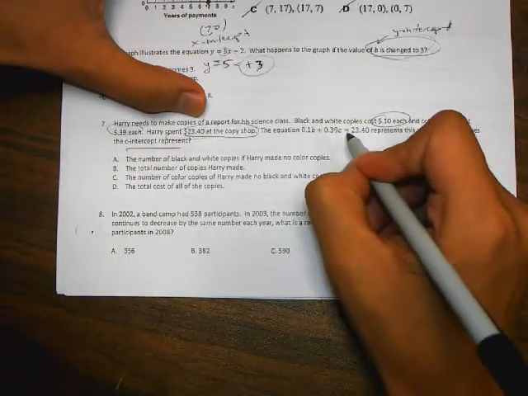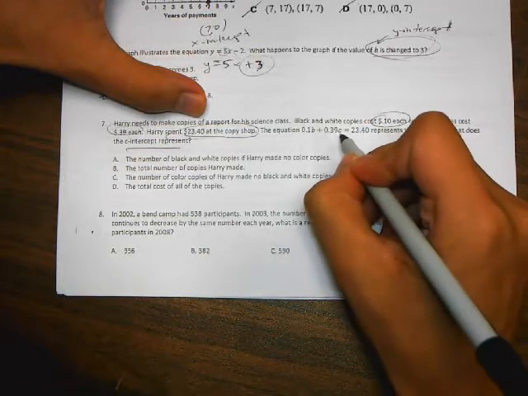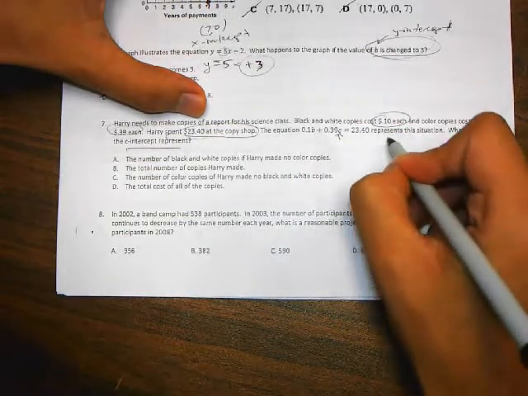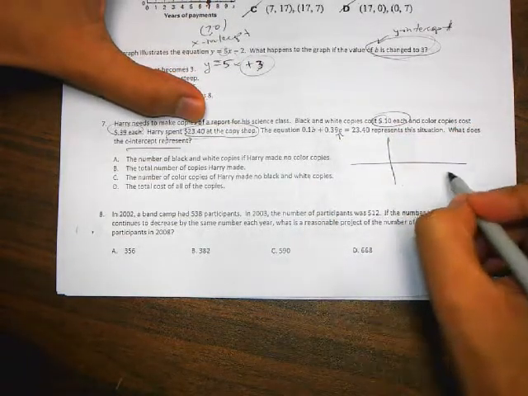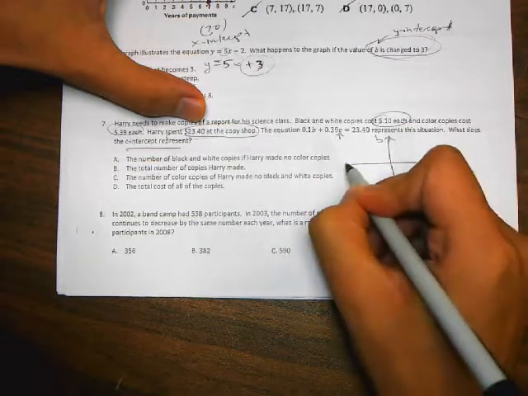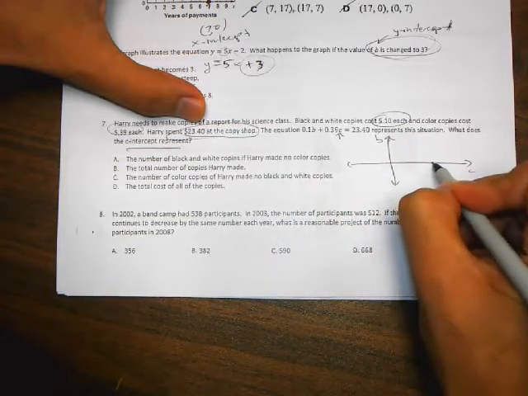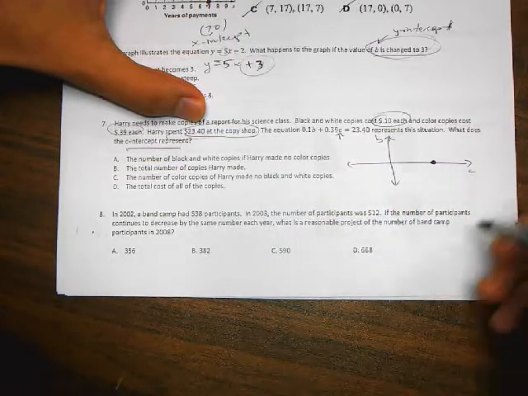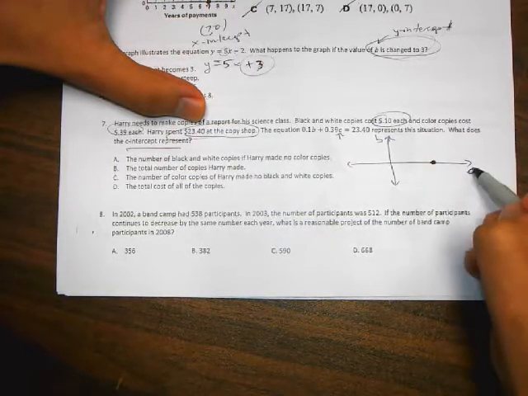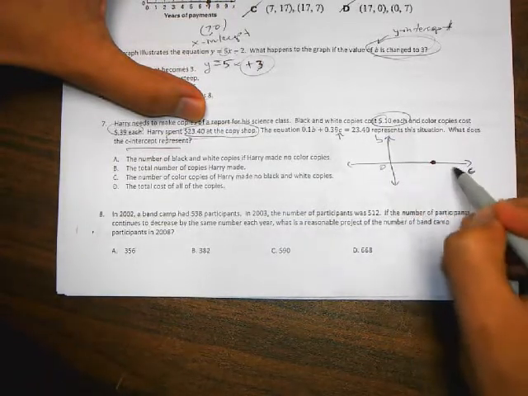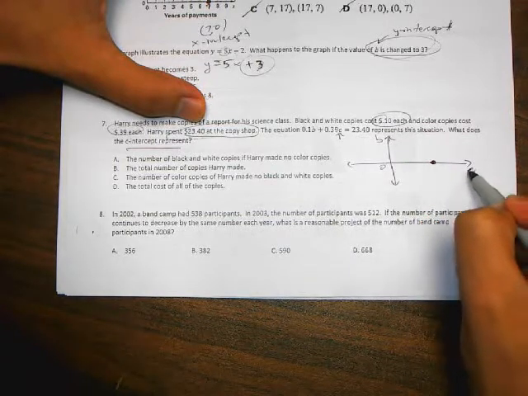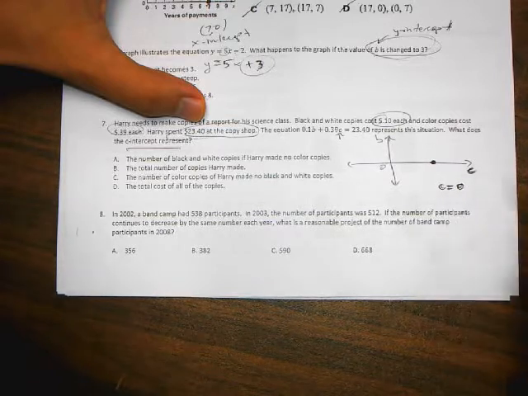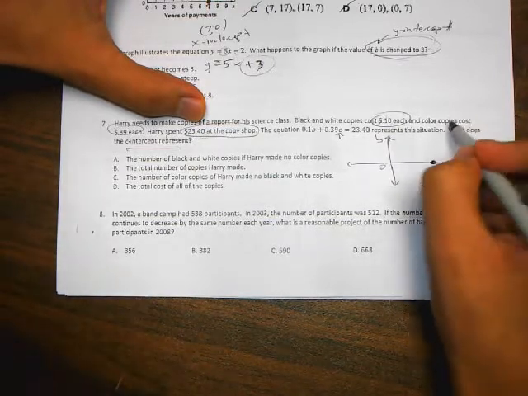So here, if this was C and this was B, our axes, and here is where it crosses, that would mean that C equals 0 represents the color copies.